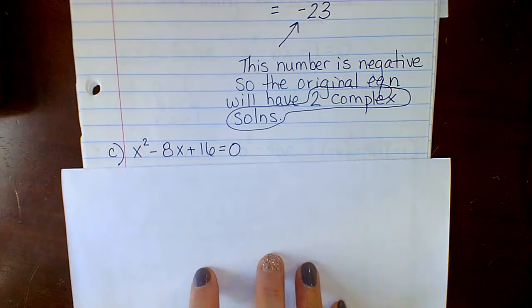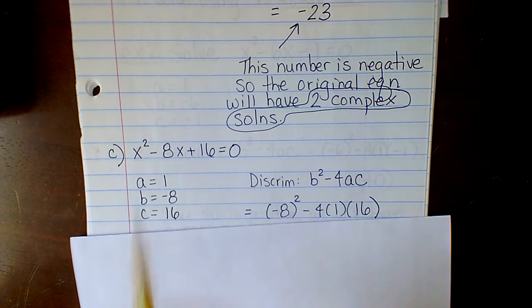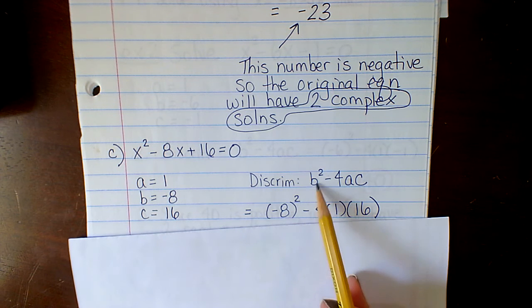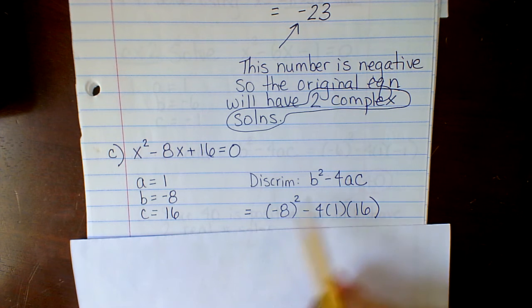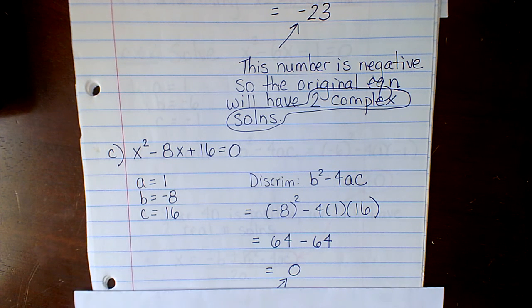All right, so pause the video and find the discriminant for that equation. You can see A is 1, B is -8, C is 16. Plugging those numbers into the discriminant, again being careful, making sure you square that entire number, not just the 8, make sure you square the -8. We get 64 minus 64, which is 0.